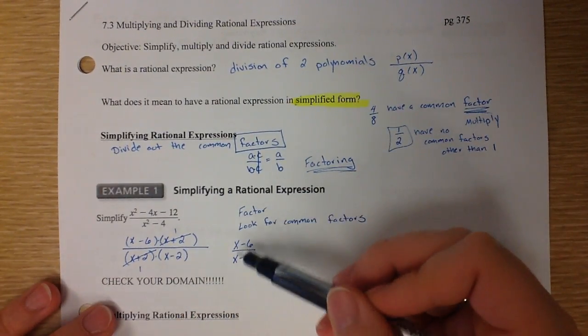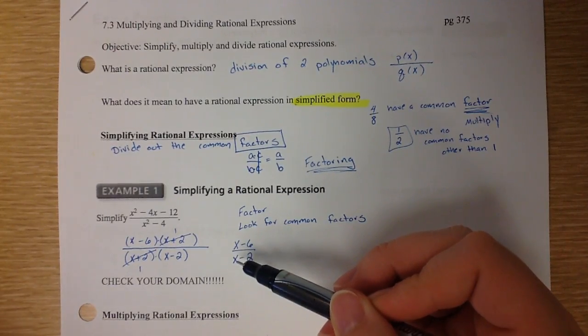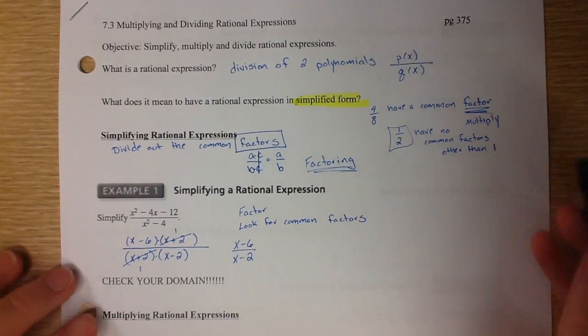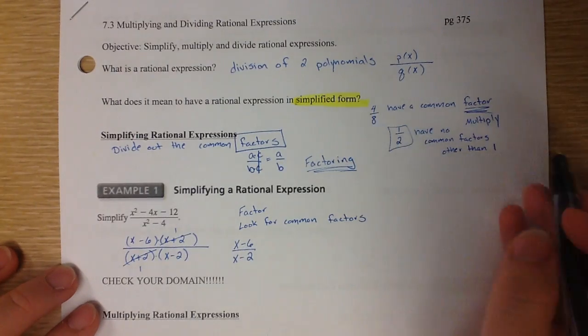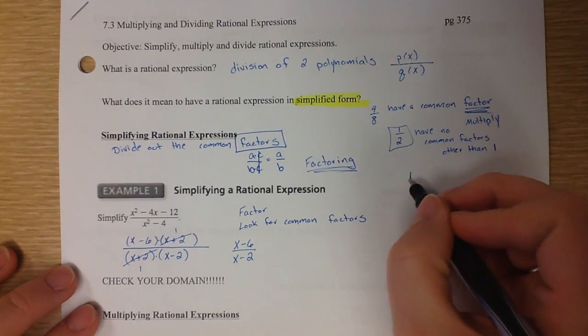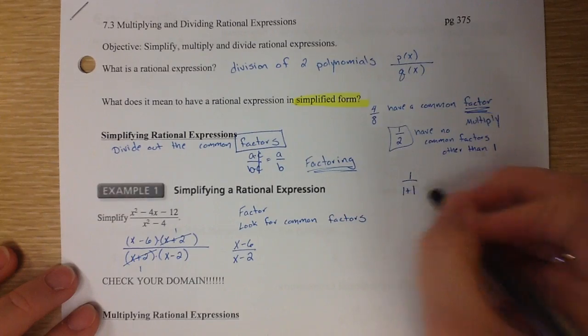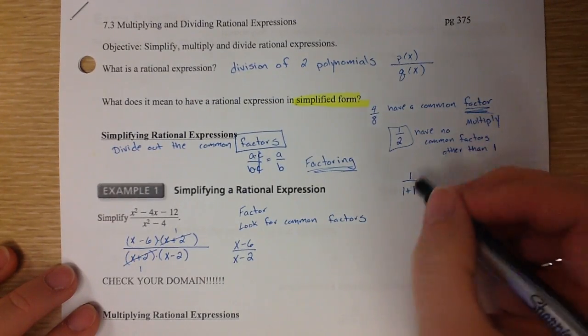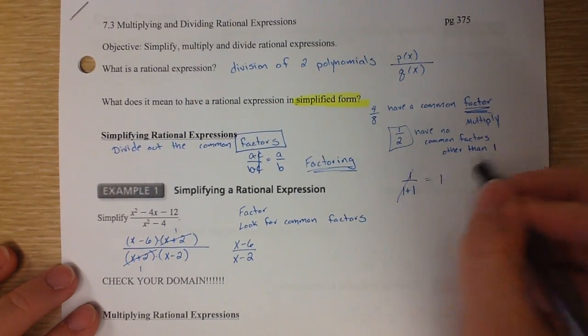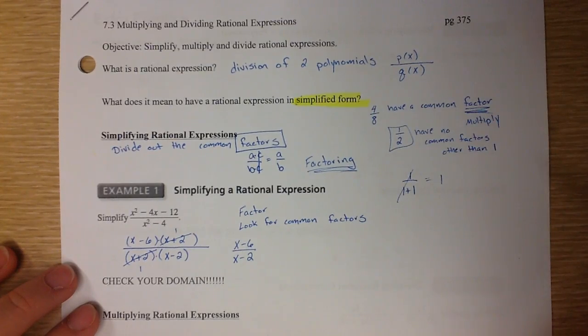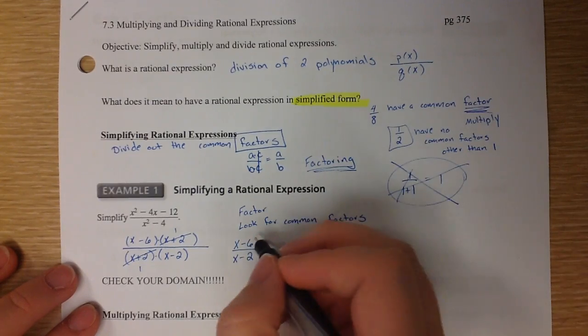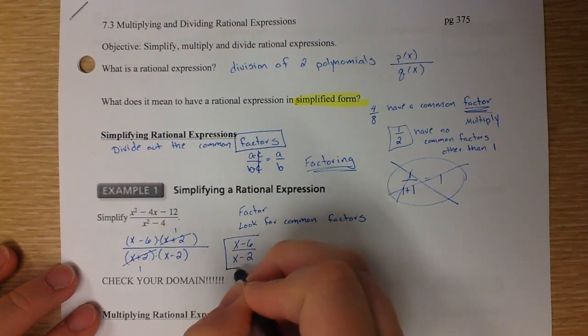You cannot cancel the x's here. They are not factors. That's as silly as saying, like our 1/2 here, I could rewrite that as 1 over 1 plus 1, which is 2, and dividing out the ones and just getting 1. Well, we know 1 and 1/2 are not the same thing. This does not work. You cannot cancel things unless they are factors. So this is how it simplifies.